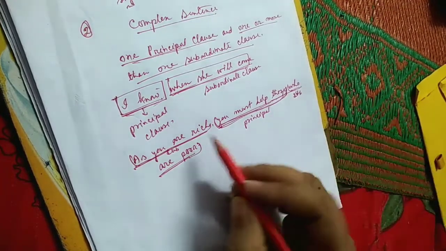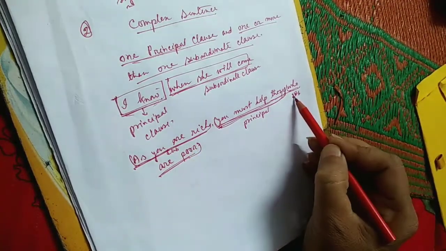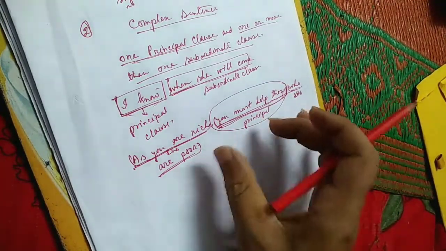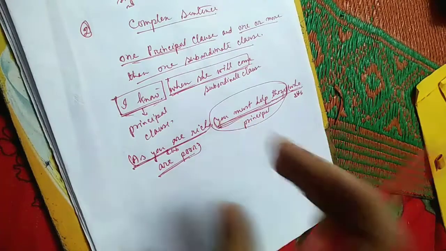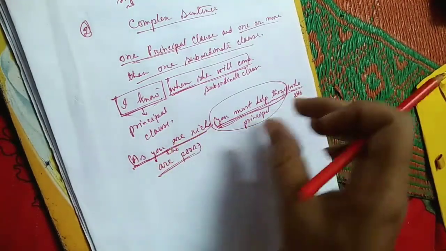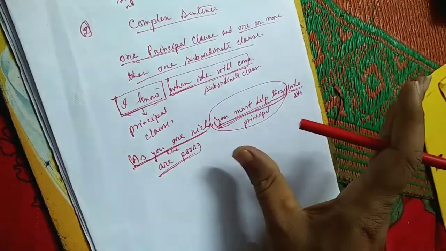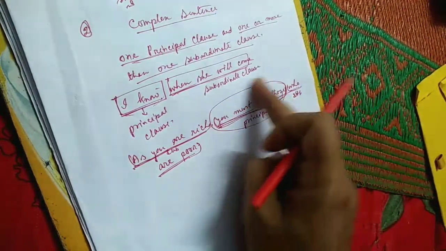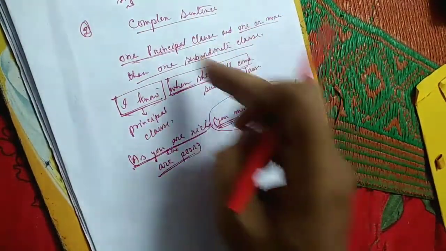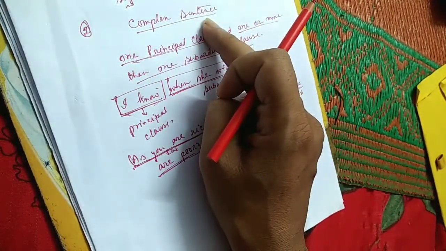So here we can see two subordinate clauses, but the principal clause is one. So it is also a complex sentence. Principal clause must be one. Subordinate clauses may be 1, 2, 3, 4. But the principal clause is always one. Then it is called a complex sentence.